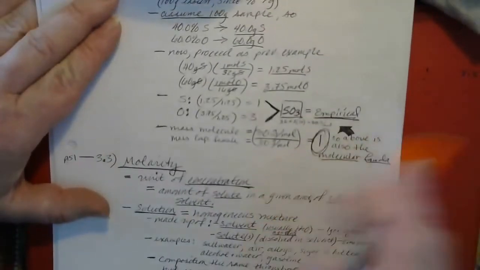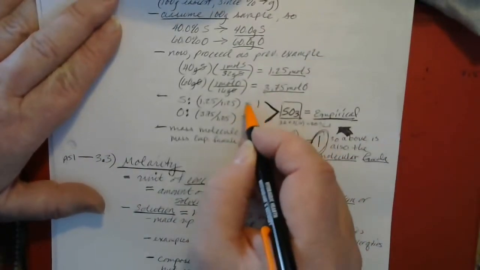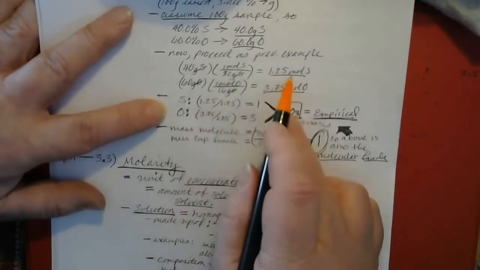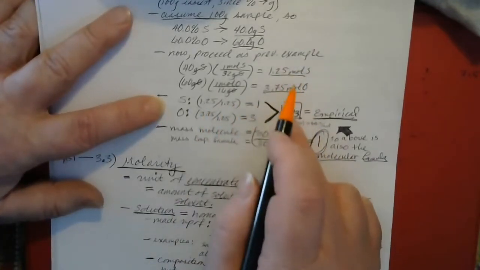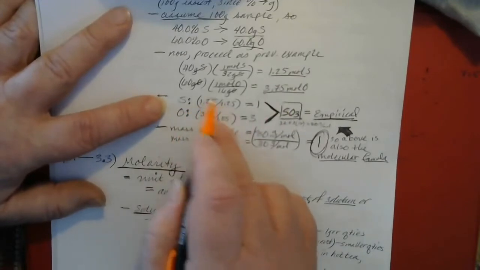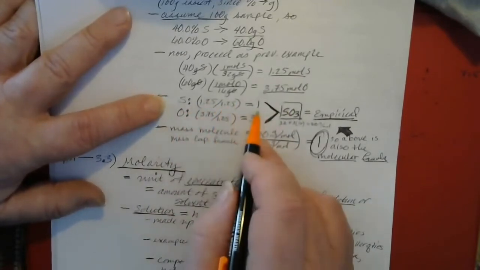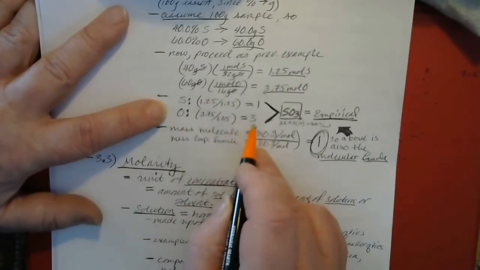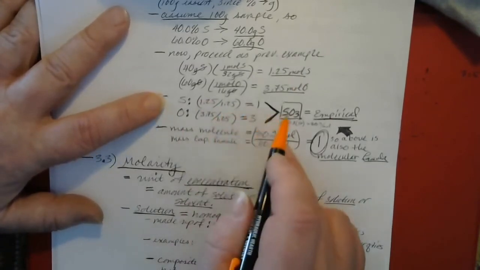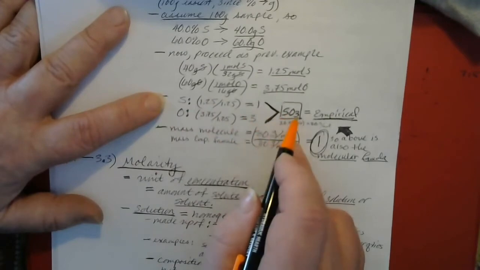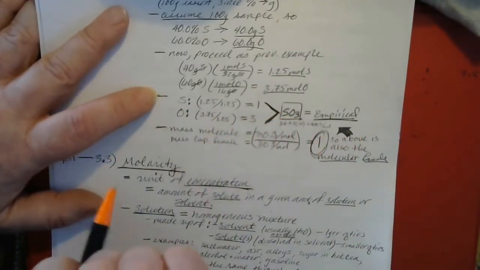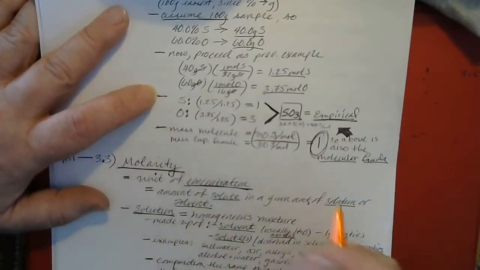Then you need the relative moles of the elements relative to each other. And so you just divide both of those numbers of moles by whichever one is smaller. So 1.25 over 1.25 obviously is 1. 3.75 over 1.25 is 3. So your empirical formula is SO3. That's the empirical formula, the one that you get directly from the experimental data.